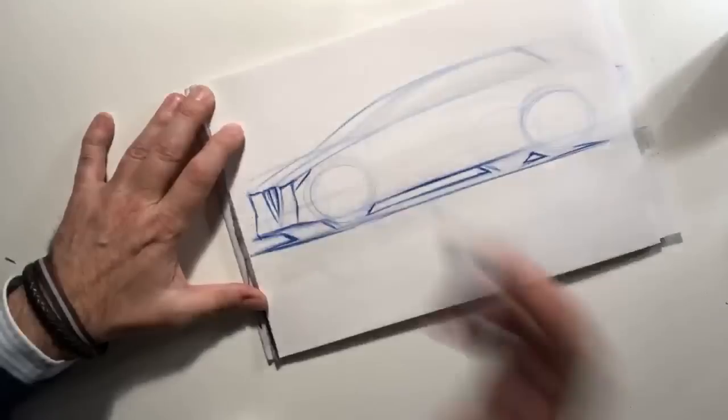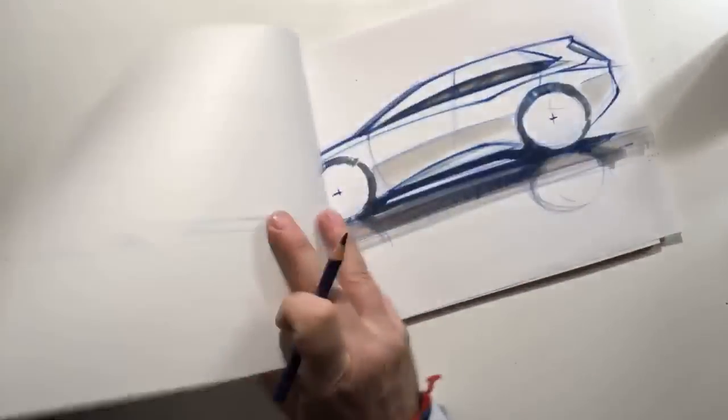I just want to see how it was the graphics.